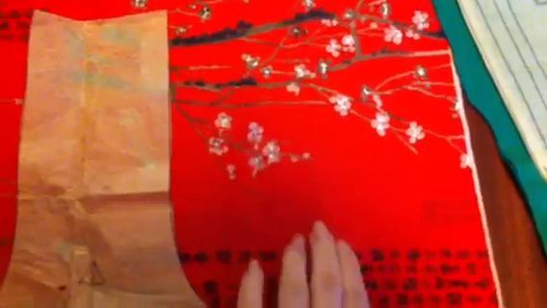If a pattern specifies, like it shows you on this bag pattern, these arrows tell you where the grain line should go. Now, most woven fabrics have two grain lines. They have a grain line that goes this way, and a grain line that goes that way. But some fabrics, like stretch fabrics, only have one grain line. This is a stretch fabric. It stretches in the sideways direction, so the grain line goes like this.